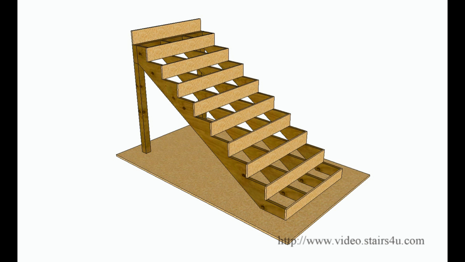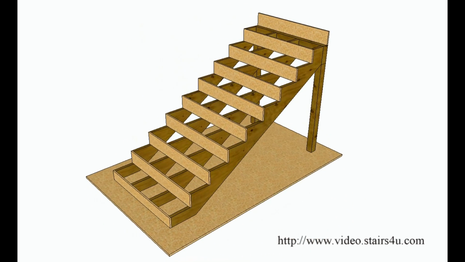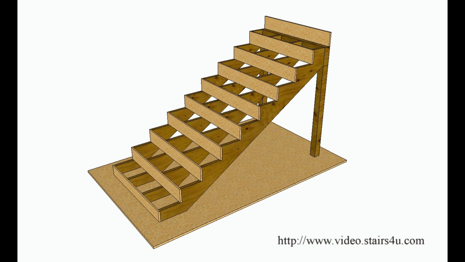Here's another example from the book, How to Build and Frame Stairs. This is going to be primarily focusing on straight stairs. If you are trying to build a stairway with a landing or a stairway with a different type of design, make sure that you check out the rest of our books on stair building.